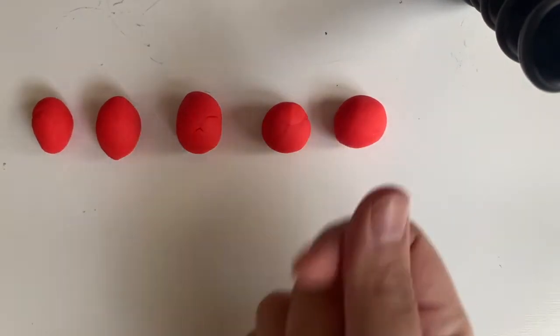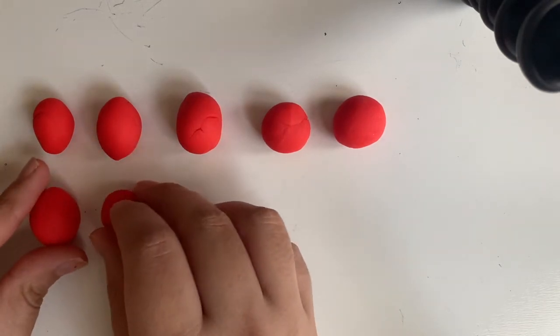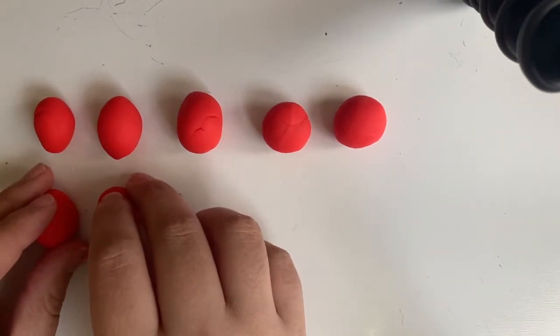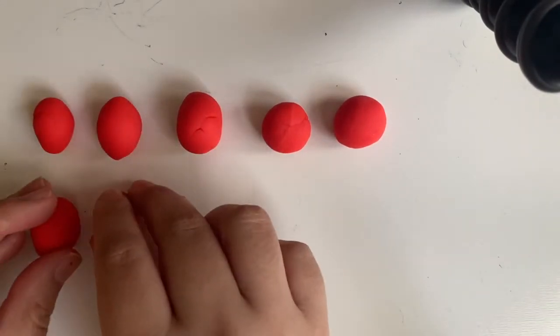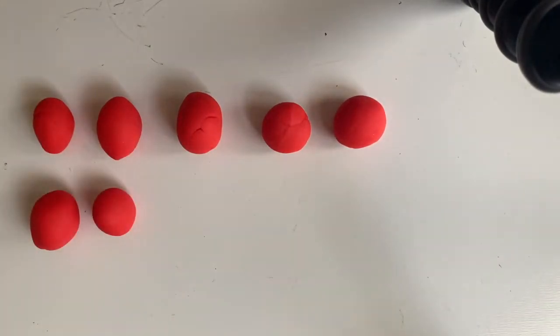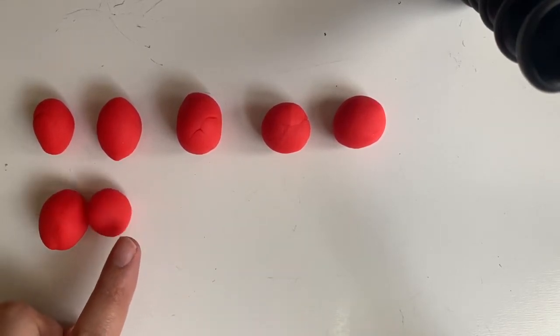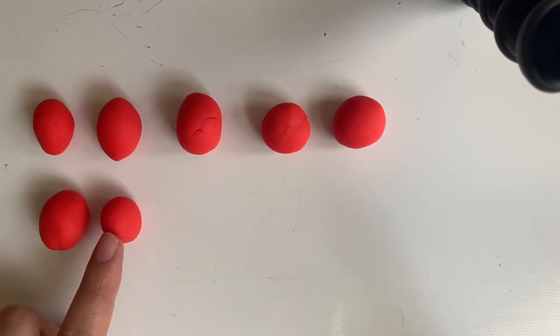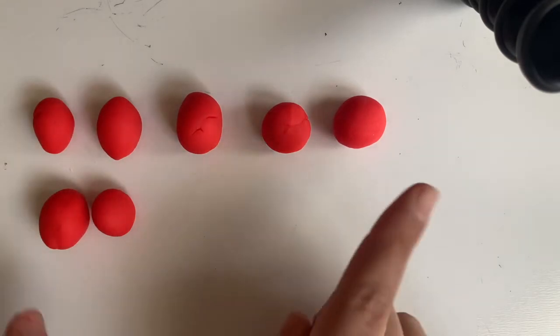Get ready. Yes, 5. Now her friend Dan had 2 raisins. So I'm going to put his in a 5 group as well. So how many raisins did Dan have? Yes, 2. Now these are in a 5 group. How many raisins are there all together now?